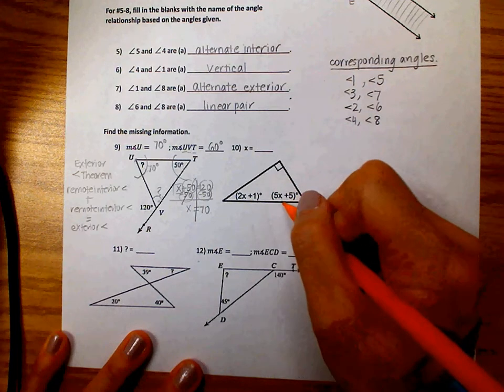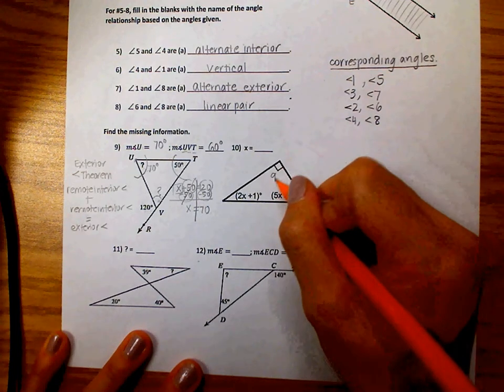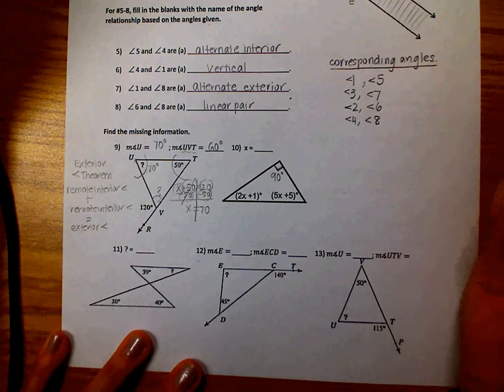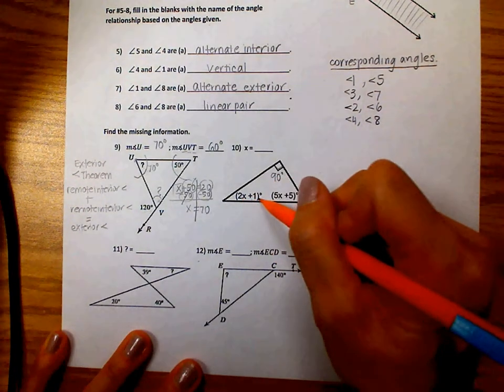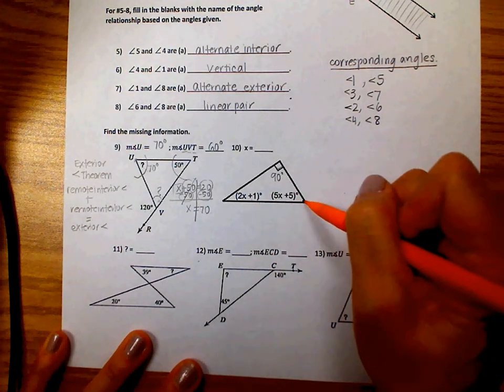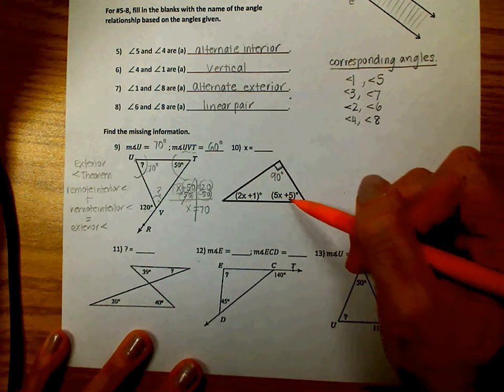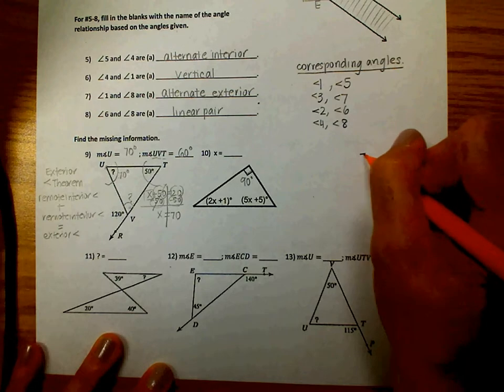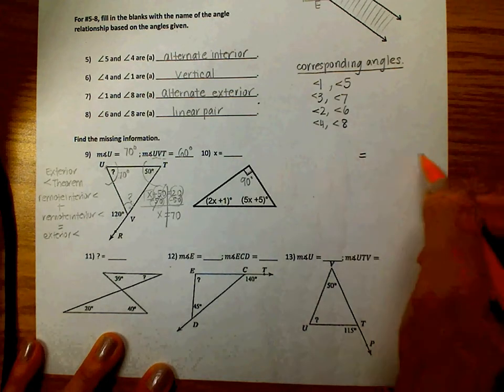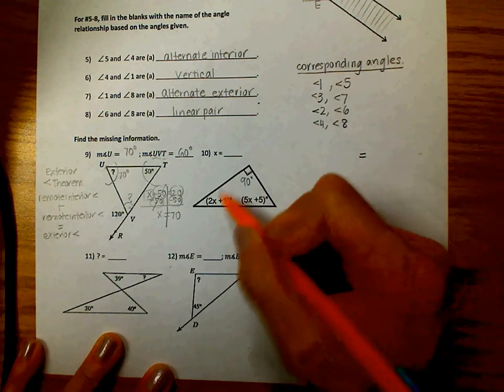An interior angle here, which is 90 degrees. Okay, the box means 90, okay? And then you have a 2x plus 1 degrees and a 5x plus 5 degrees. Well, you got to think about, okay, what can I do with this? If I want to solve for x, then I need to be able to write an equation. Okay, something on the left side, something on the right side. Well, is there a relationship here that you can use to set it up?